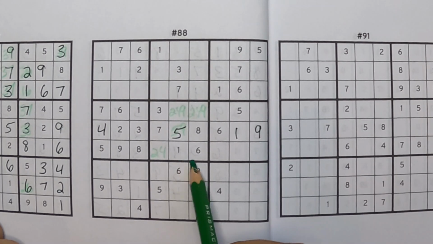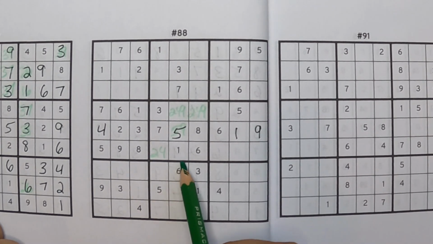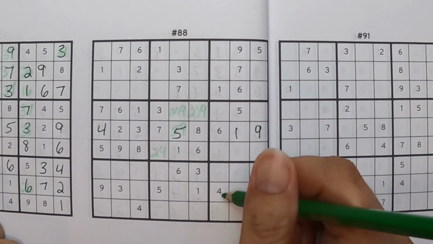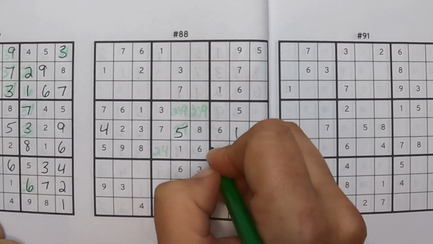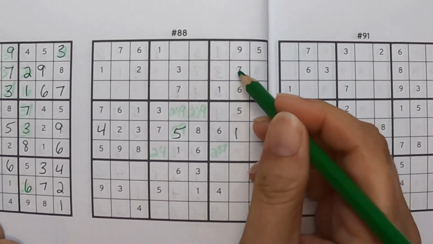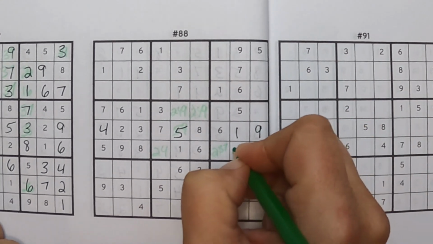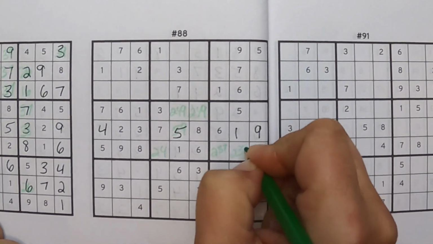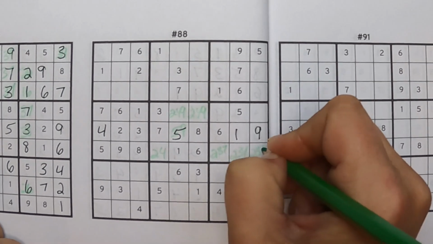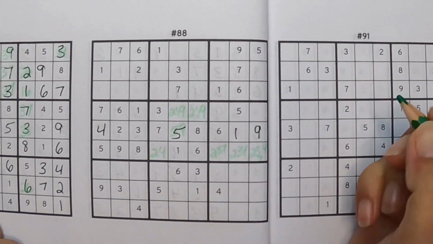For this row here, we're missing 2, 3, 4, and 7. We've got a 4 here, so 2, 3, 7. 7 here, so 2, 3, 4. No help here, 2, 3, 4, 7.